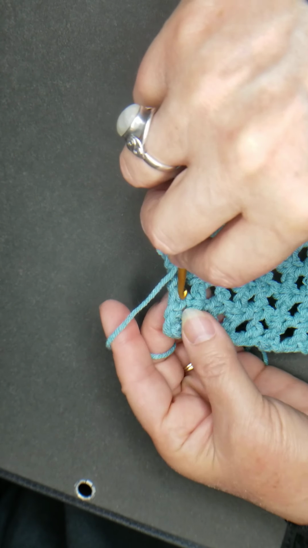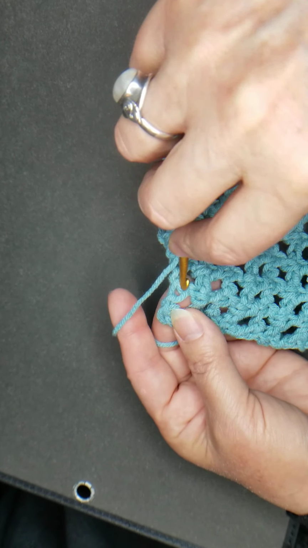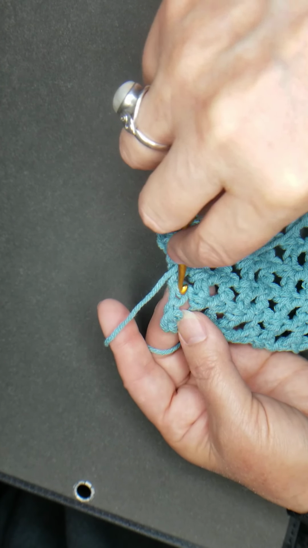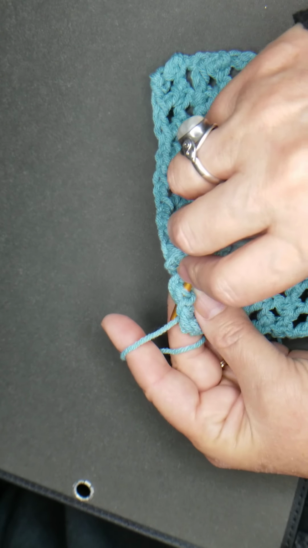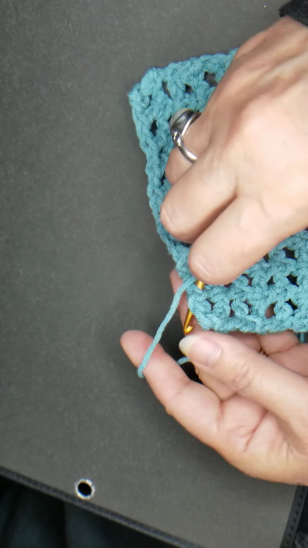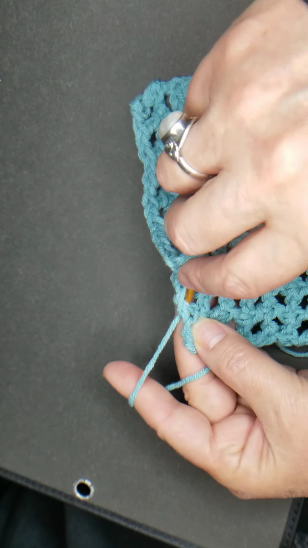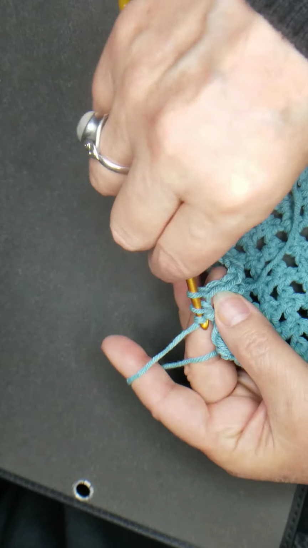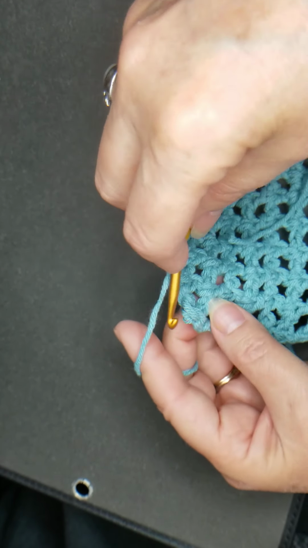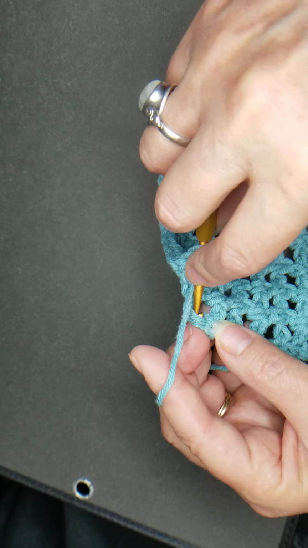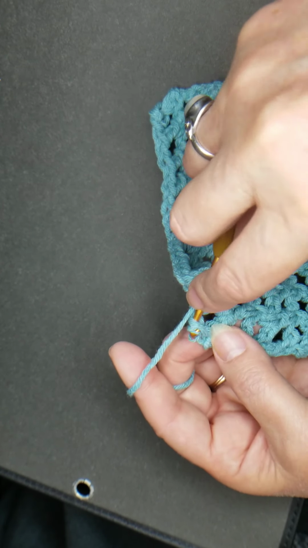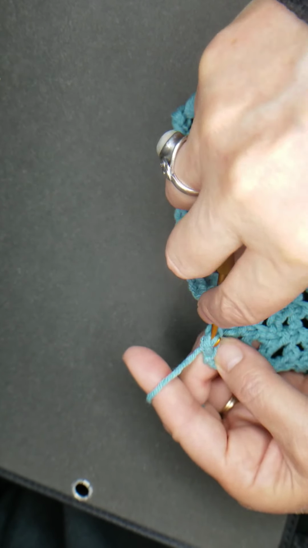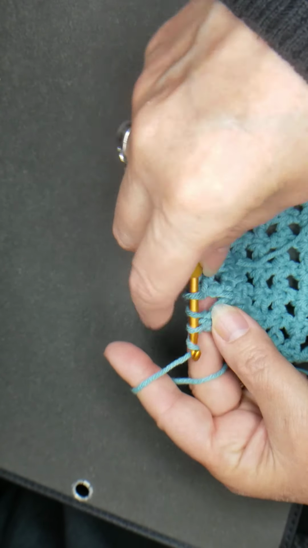Okay, last couple here. Okay, so into the locking loop. So here's our chain space, here's our locking loop that allows us to go straight up over the double crochet of the row before, yarn over, not hook over, cover up, finish off our double crochet, chain one, and then I'm going to double crochet into the twisted double crochet I have on the end, which keeps my edge stitch nice and straight.